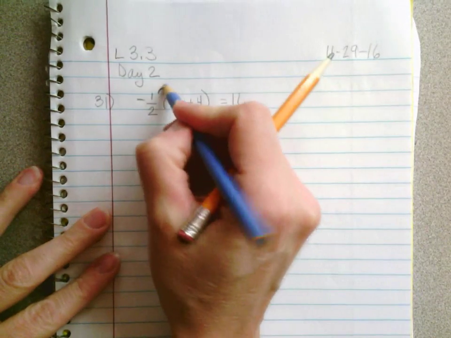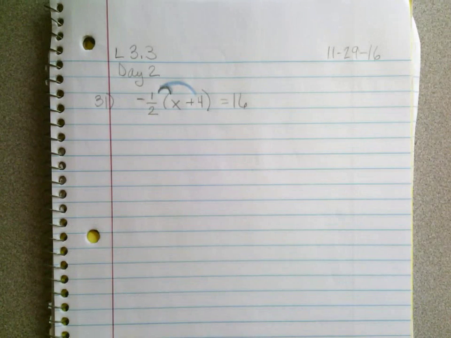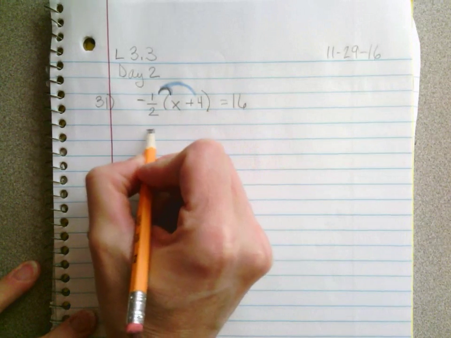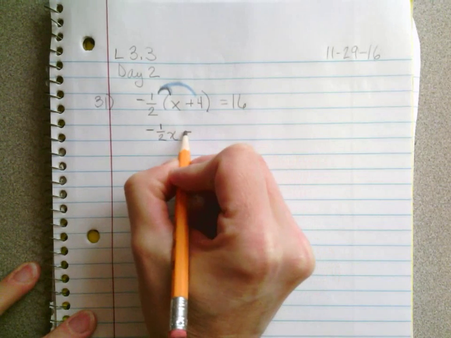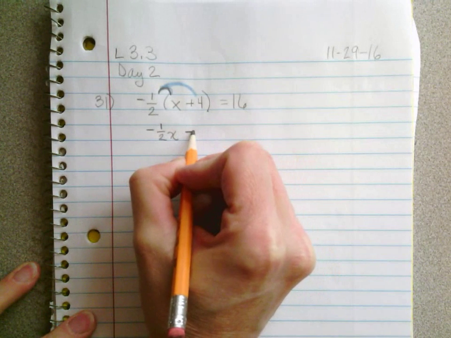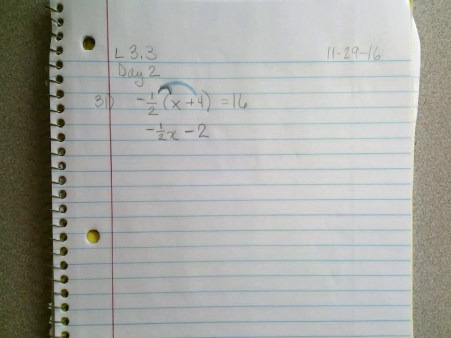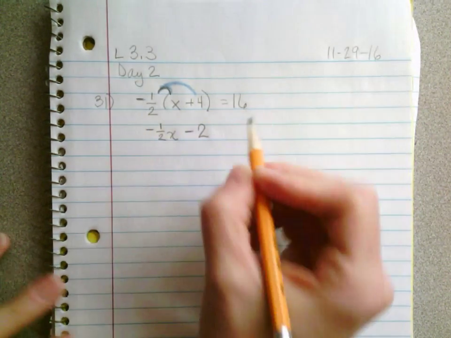Is within the parentheses, starting with the x and then the 4. What's the product of negative 1/2 and x, my kids? Negative 1/2 x. And what is the product of negative 1/2 and positive 4? Negative 2. Easiest error number 1: I have students that end up with a positive 2 there. So it's very important that when you have sign issues, you pay attention to those.